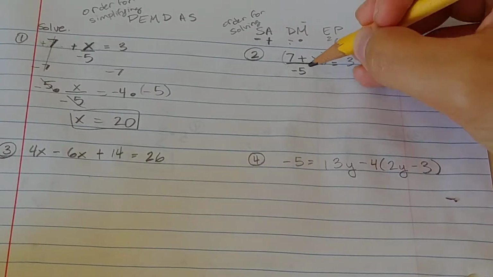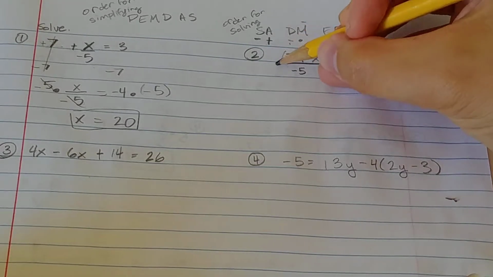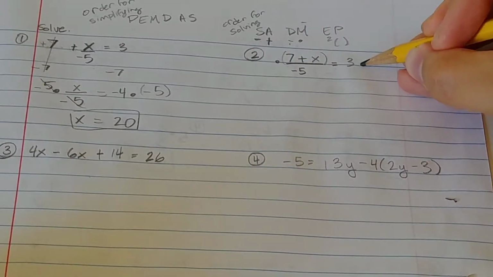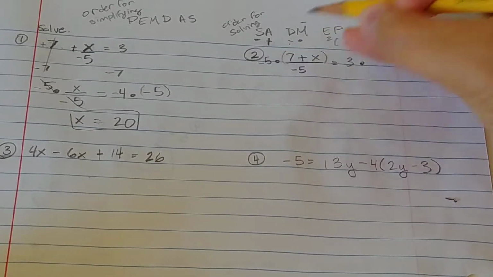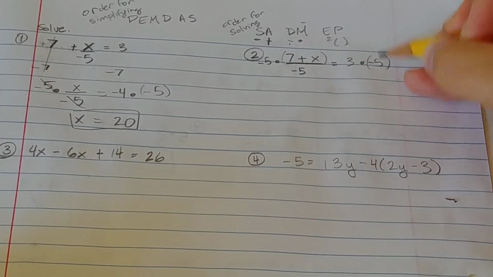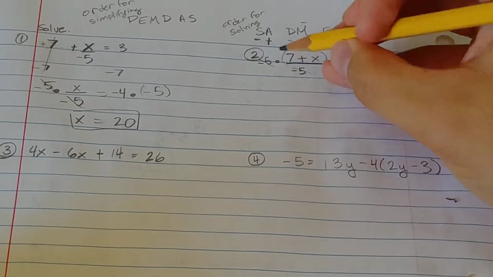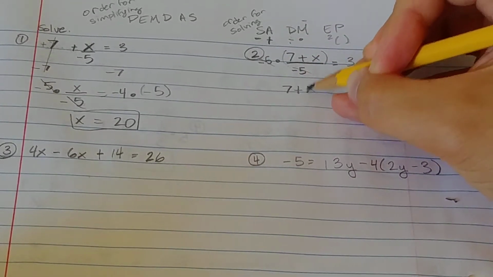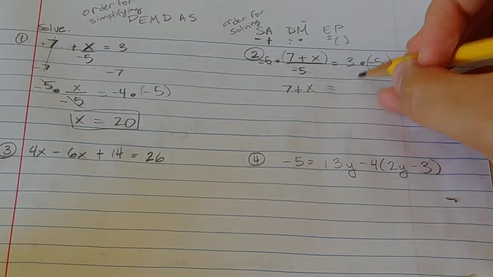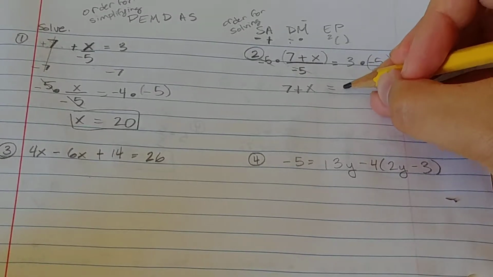The opposite of dividing is multiplying, so we're going to multiply both sides by negative 5. Put parentheses there. These cancel out, and we're left with 7 plus x equals 3 times negative 5, which is negative 15.